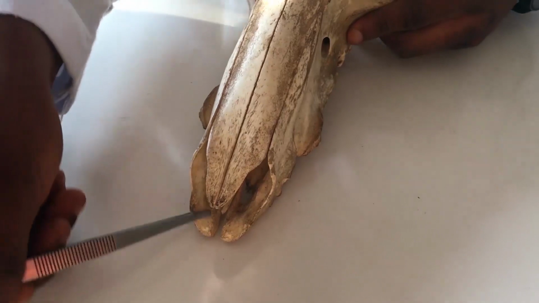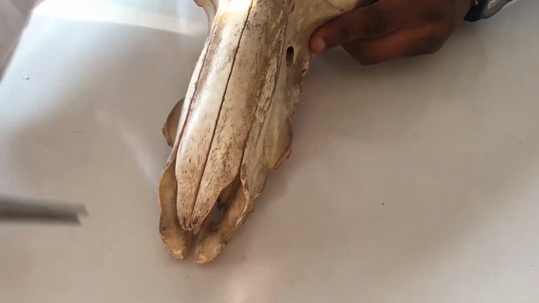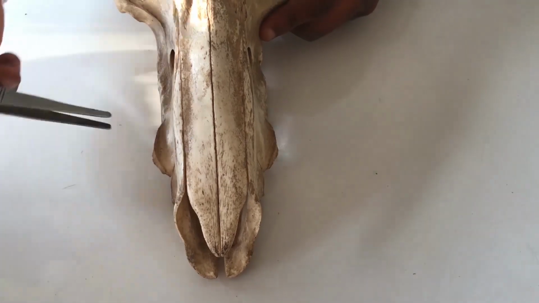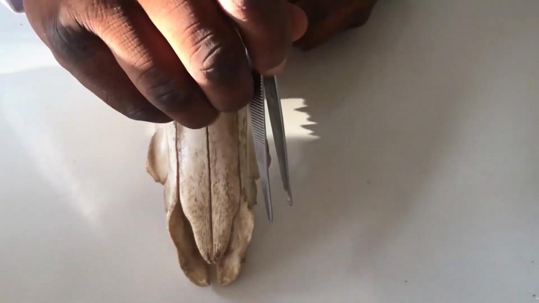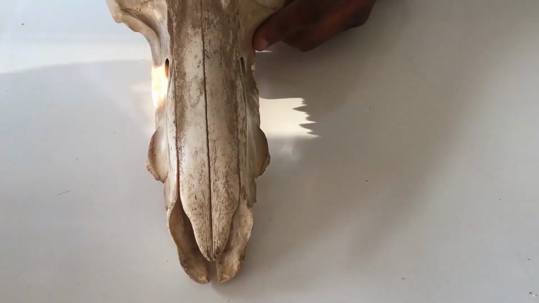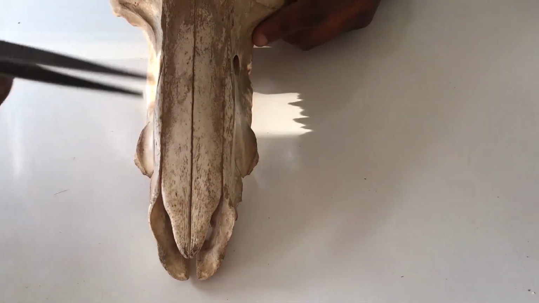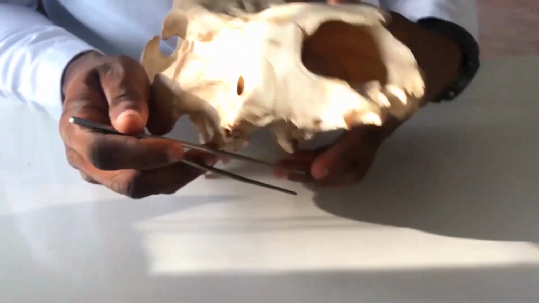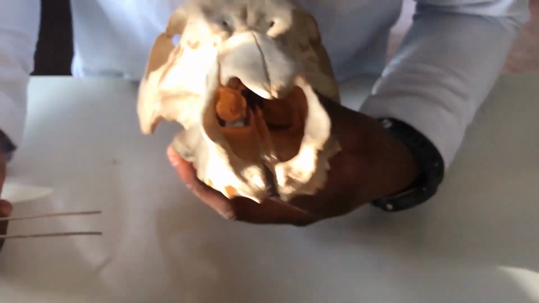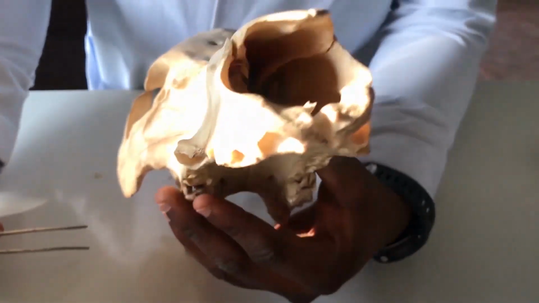This is the incisive bone. The incisive bone is also a paired bone. The incisive bone is also part of the upper jaw. So inside is the nasal cavity.